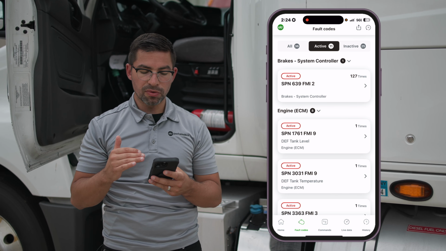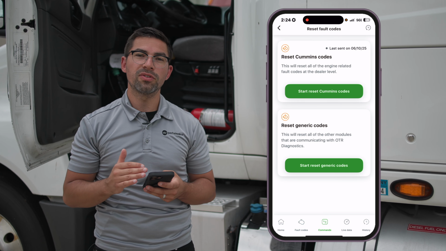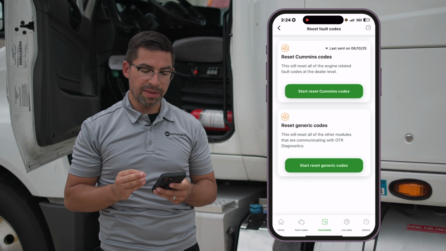So what we also are going to go through is the commands. We're going to go to reset fault codes. You've got two different options here for resetting commands on this Cummins.